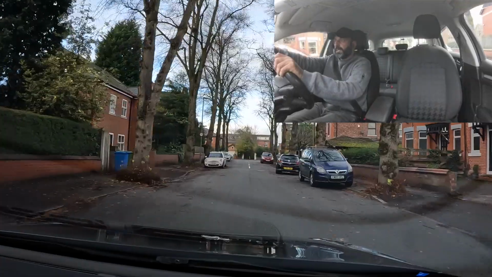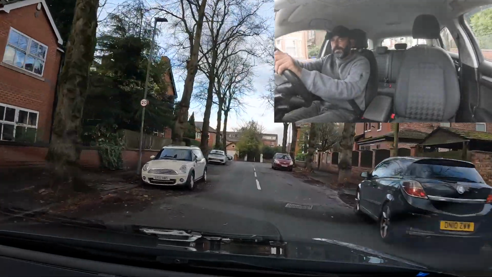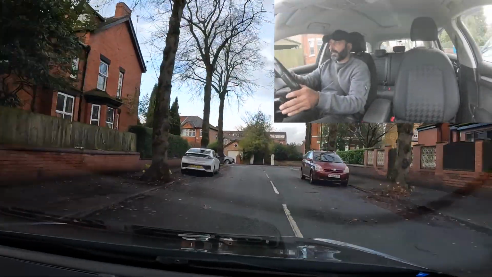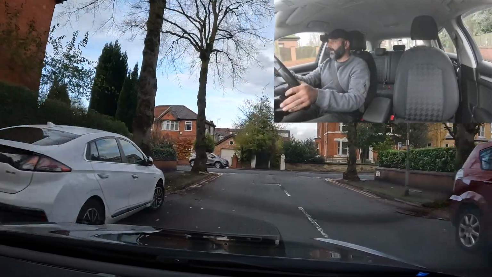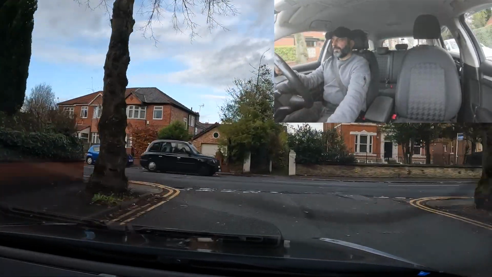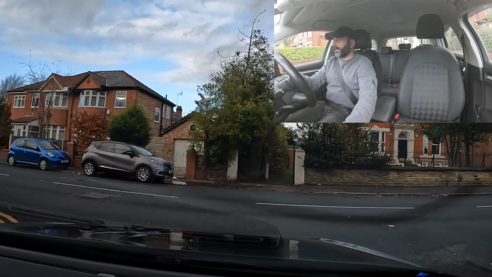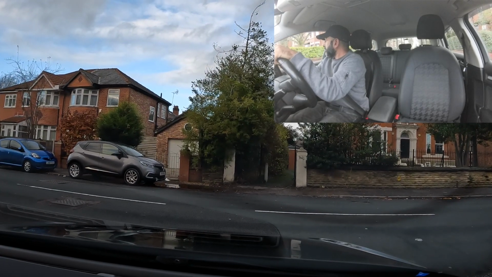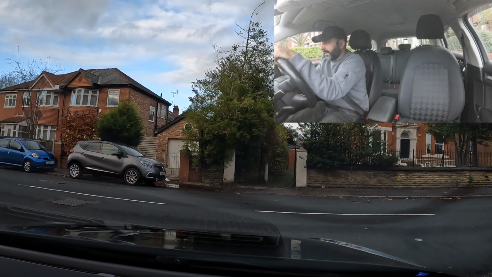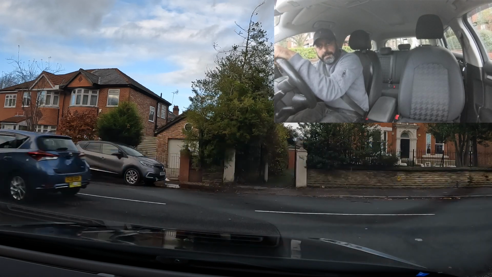Again, a white line appeared in the center of the road, telling me there's a junction coming up. So I'm getting ready. I'm going right at this junction here. So center mirror, right mirror, signal right. Position myself close to the center line. Looking right, looking left. Cars coming from both ways.